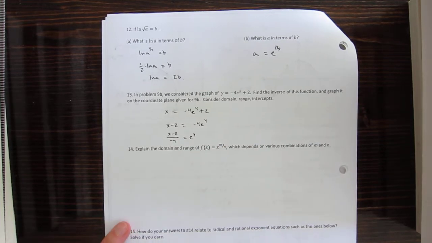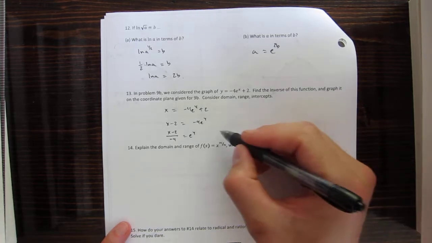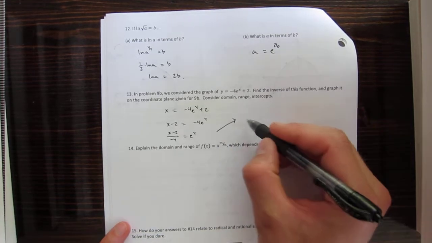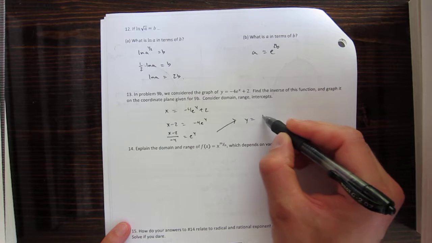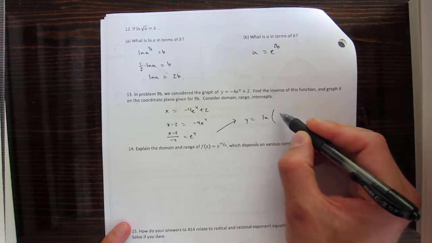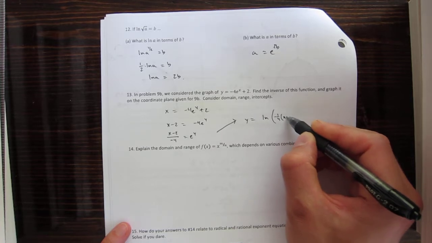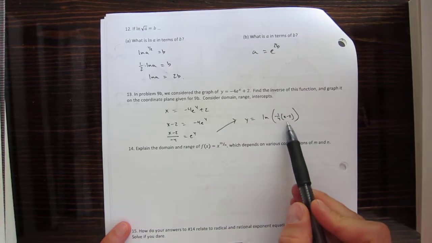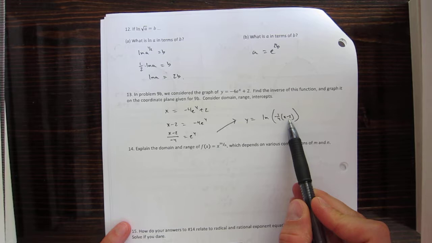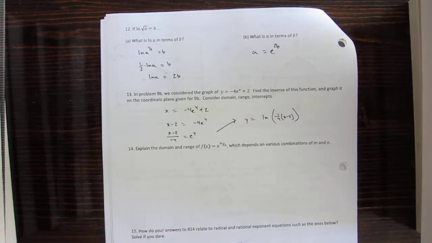Now I can convert it to logarithmic form, or take the log of both sides, same thing, and I should end up with y equals the natural log of, I'll write it as -1/4 times x minus 2. If I were graphing this, I'd think, oh, this thing has been moved to the right too, and it's also been scaled, horizontally scaled by 4 and reflected. So it's kind of an interesting graph.